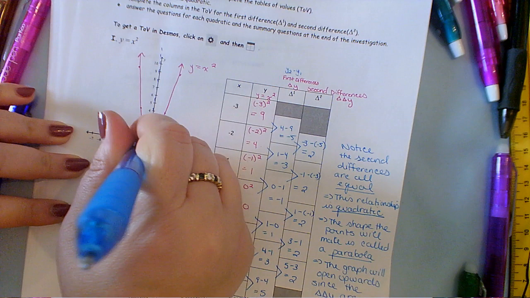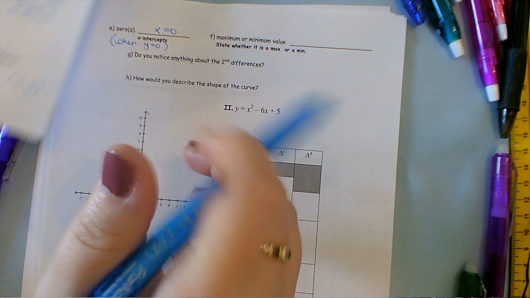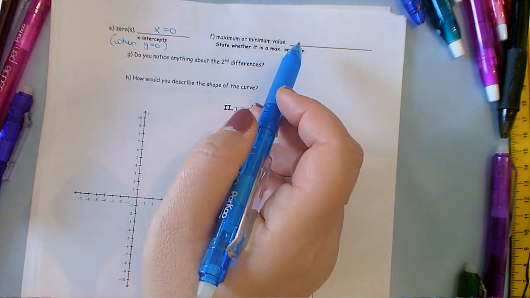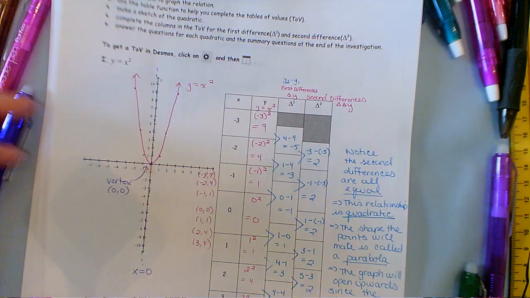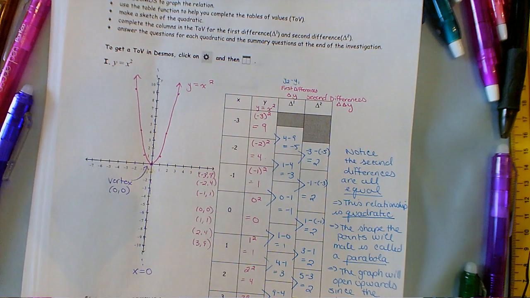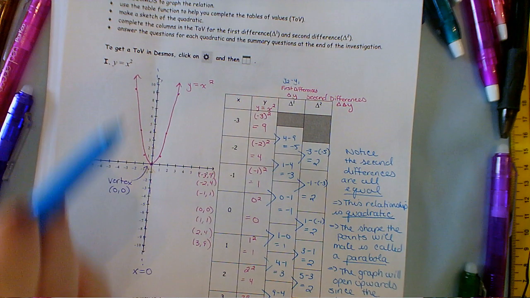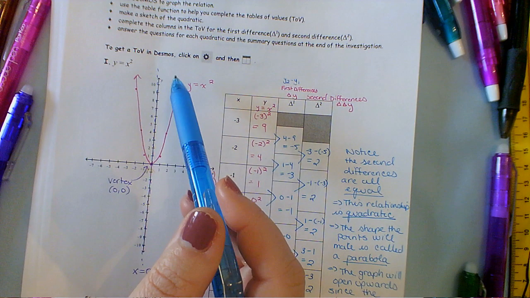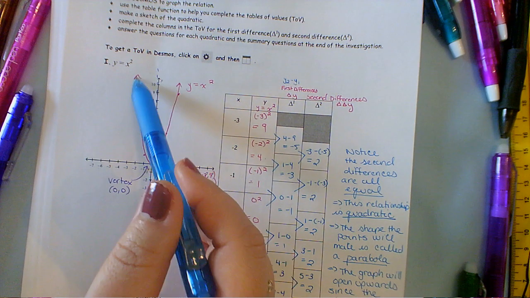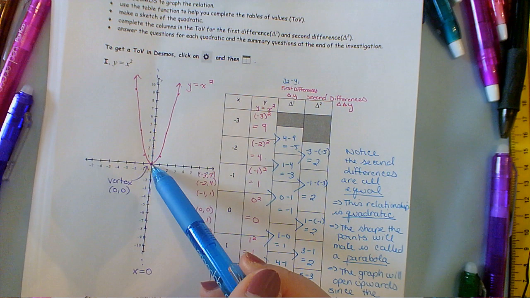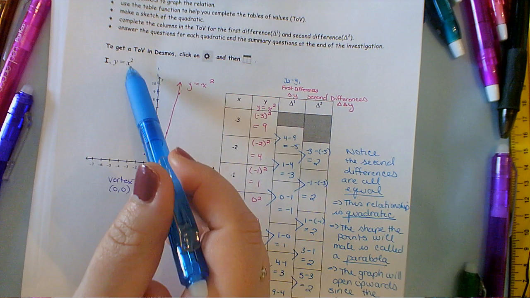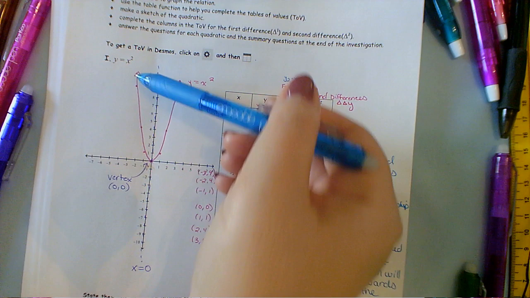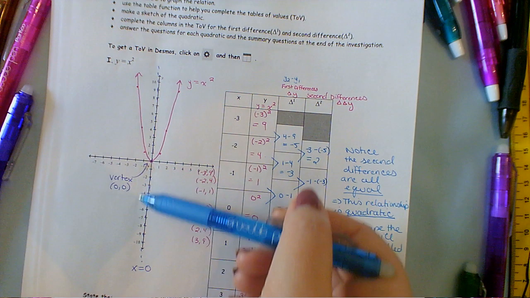So let's now think about, does he have a maximum or minimum value? And state whether it's a max or min. So this is now where we're getting back to the opening up or down. This guy opens upwards. So does the graph have a peak, which means he doesn't go higher than the number, or does he have a bottom, a minimum, where he never goes below that level? In this case, because he opens upwards, he has a minimum. He never goes lower than where the vertex is.